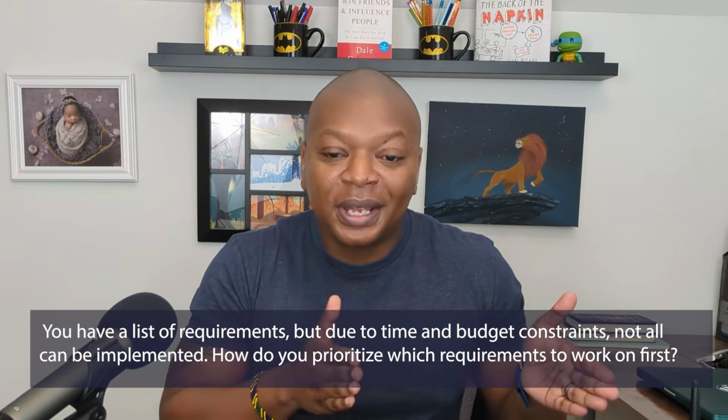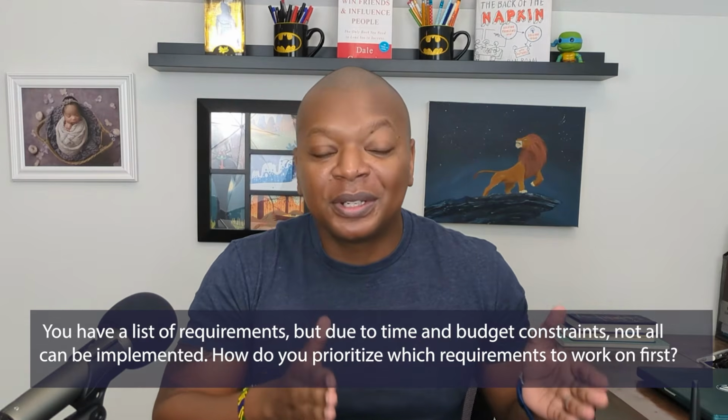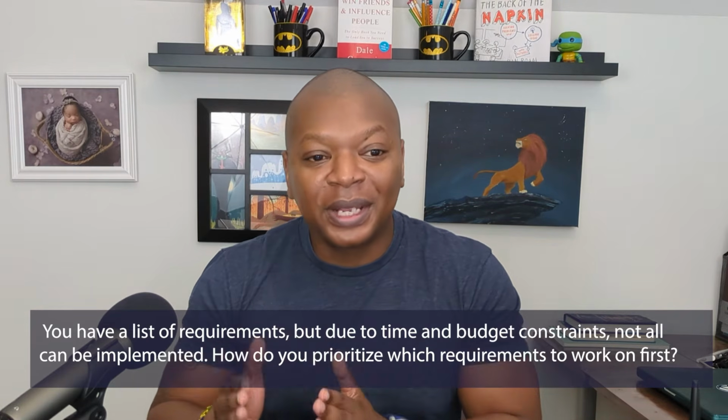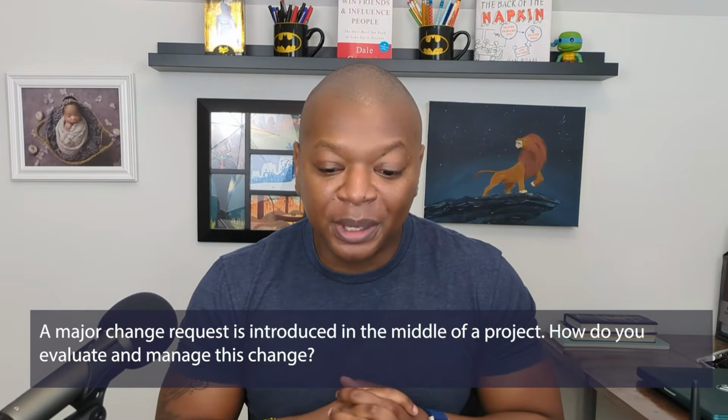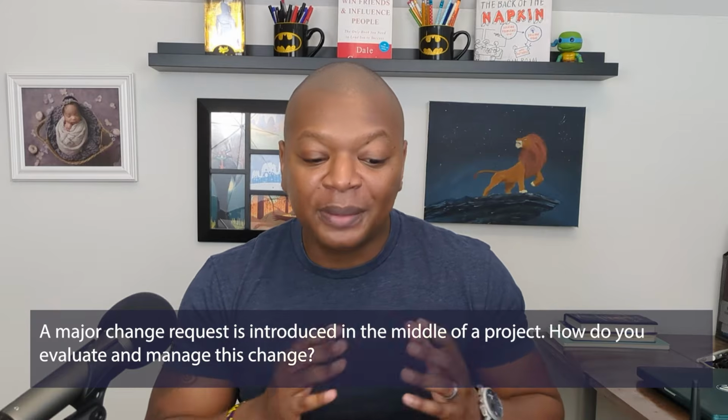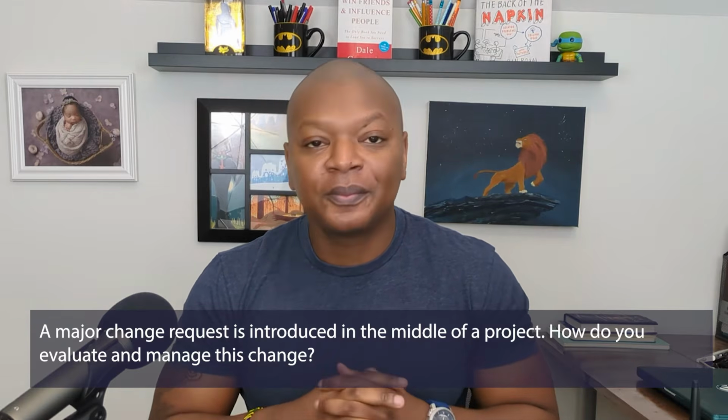And so you essentially capture attributes or information about these requirements to help you rank them and understand how difficult they are, to help you best organize which items to prioritize first. A major change request is introduced in the middle of a project. How do you evaluate and manage this change?